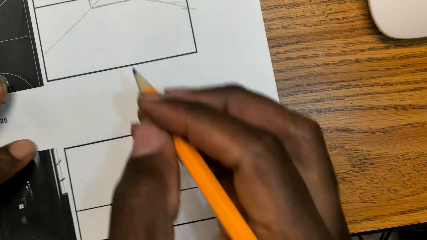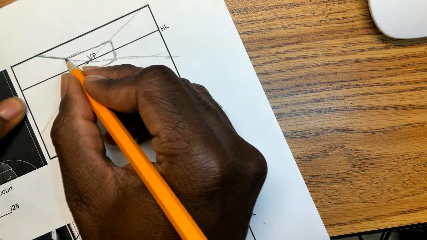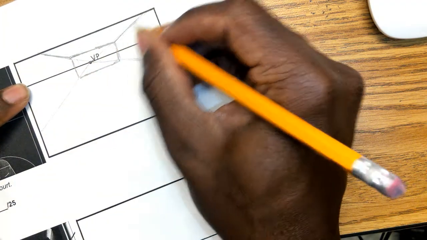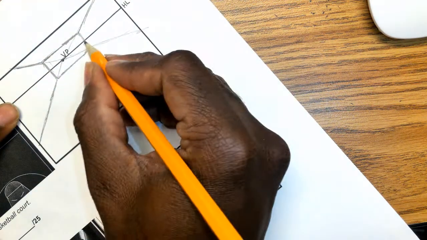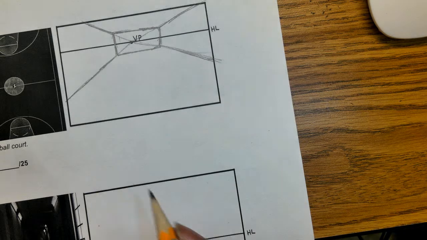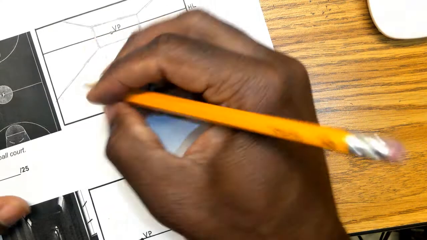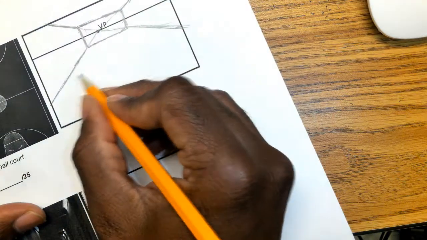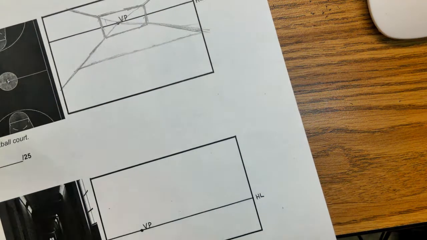Now this was the easiest one because guess what? We have our ceiling. Got our walls. We have our floor. And really all you're drawing in this is the floor. So we have the line that goes right across the center. We have the circle that's in the center.